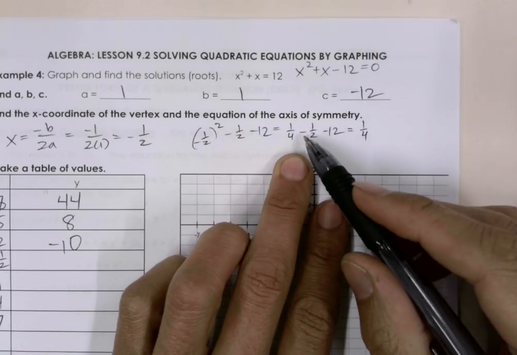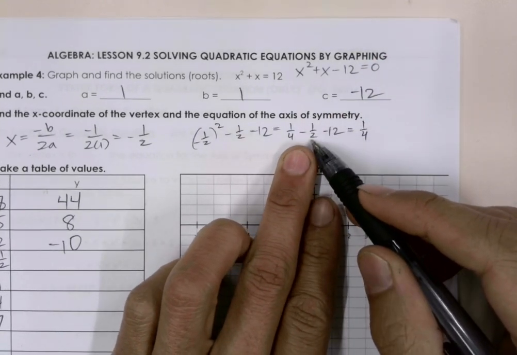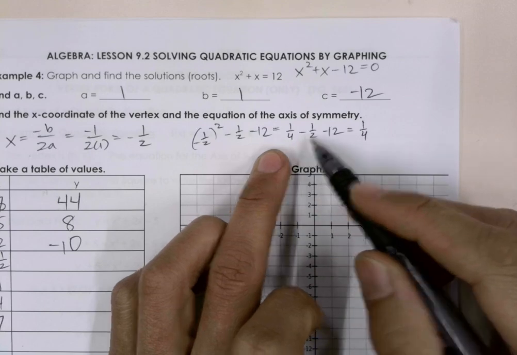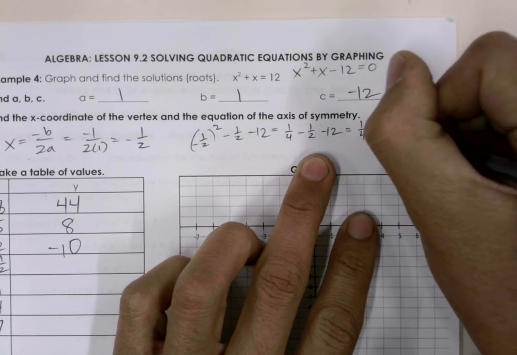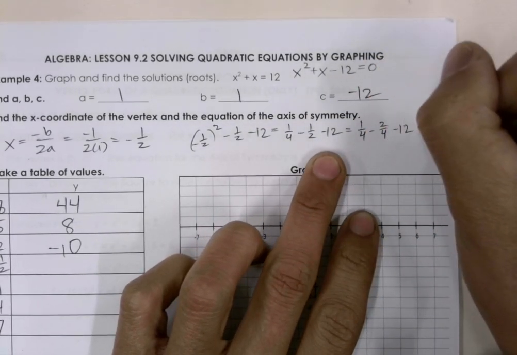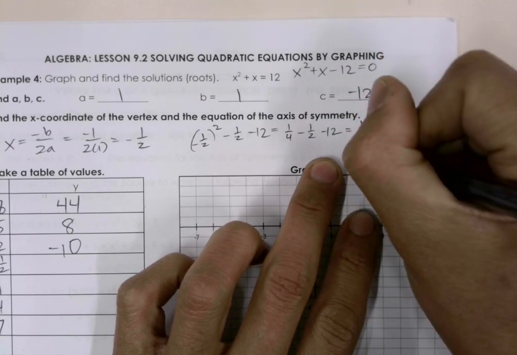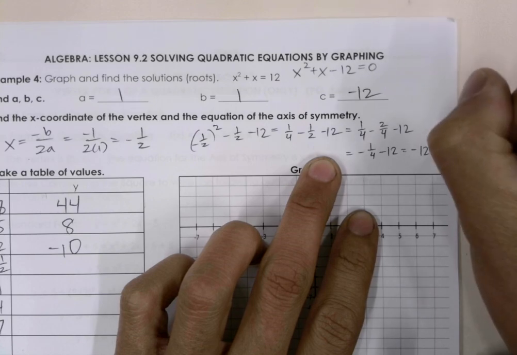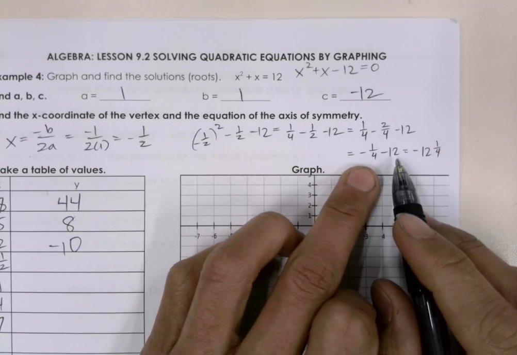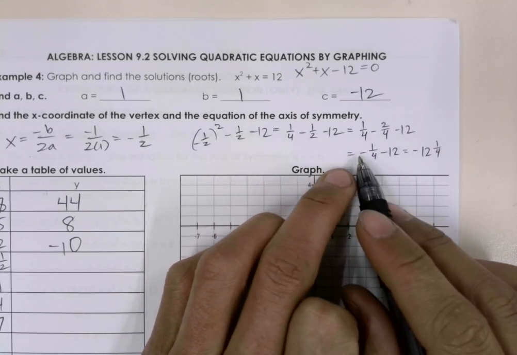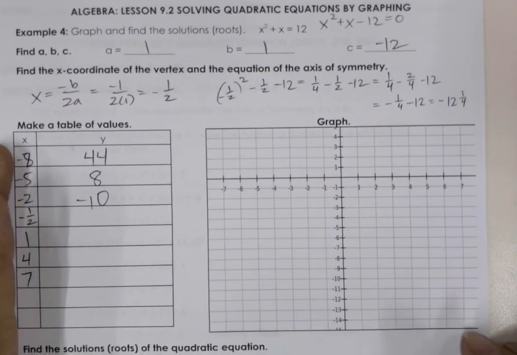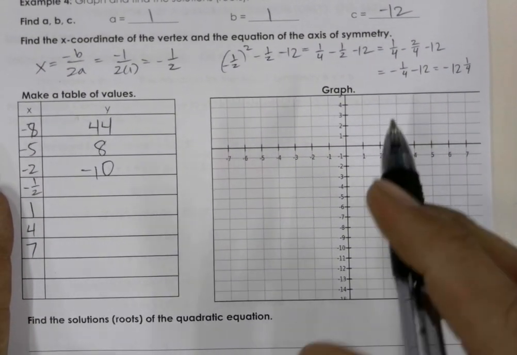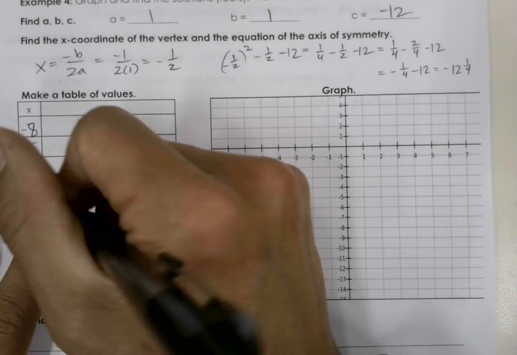And then we need to multiply this fraction by 2 over 2, right? So that the denominators can be the same. So that's going to be minus 2 over 4 minus 12. All right, so that's going to equal negative 1 over 4 minus 12. That's going to equal negative 12 and 1/4. Okay, so since the signs are the same here, we add and keep the sign. It's going to be negative 12 over 4. Okay, so anyways, right here it's negative 12 and 1/4.